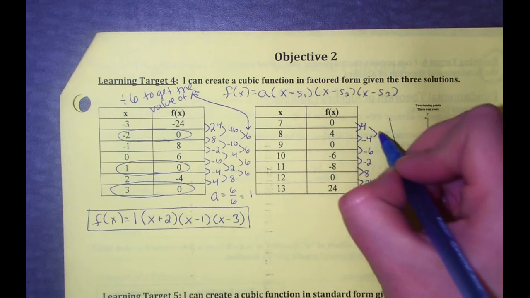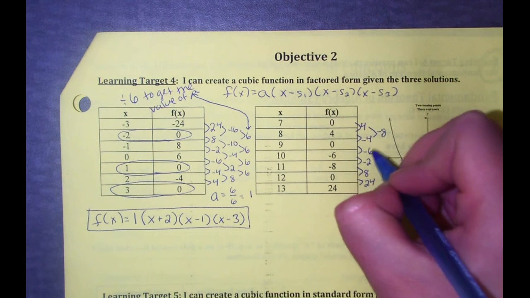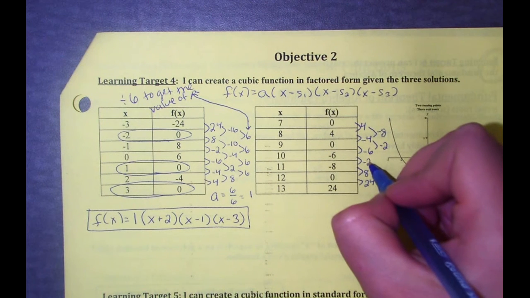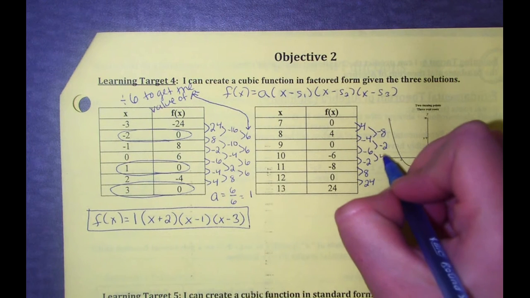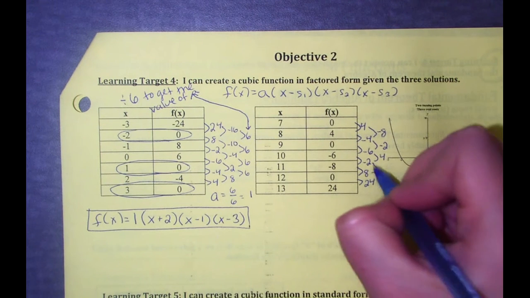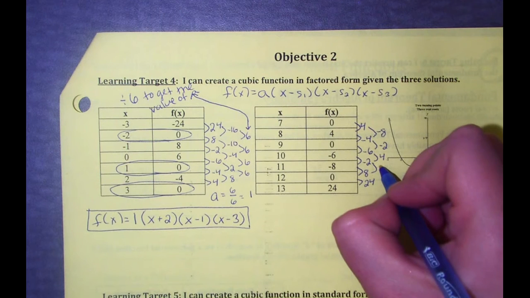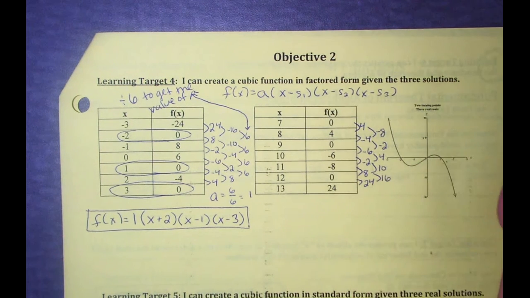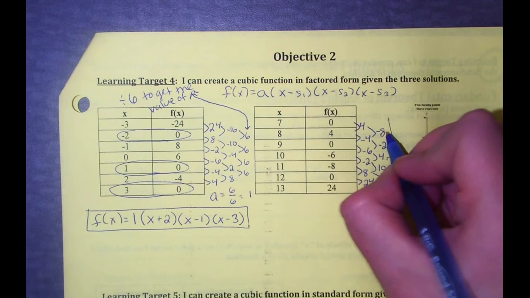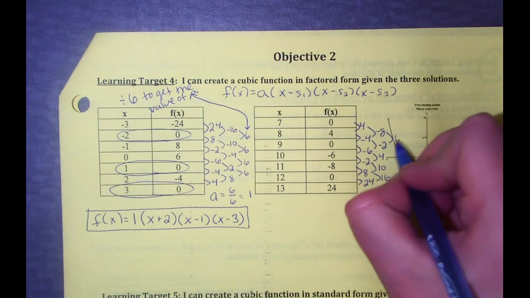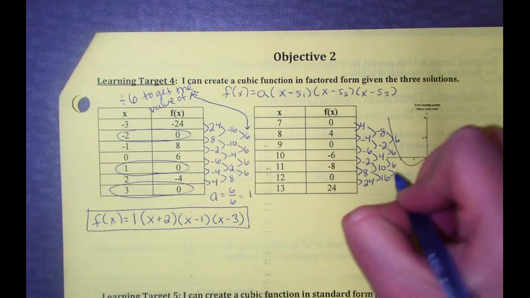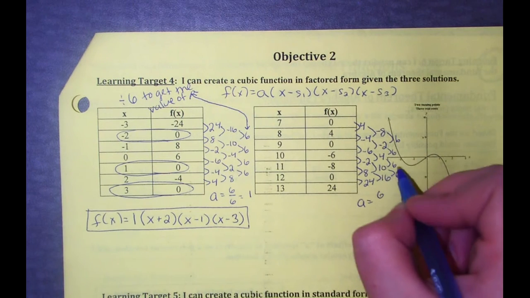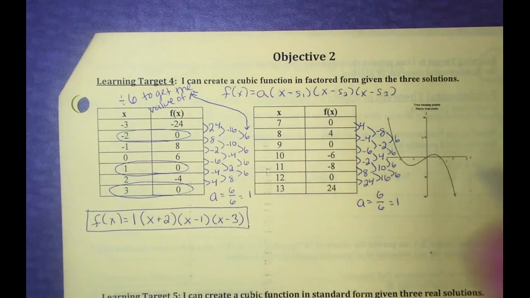Now we'll find our second difference. So from 4 to negative 4 is going down 8. Negative 4 to negative 6 is going down 2. Negative 6 to negative 2 is going up 4. Negative 2 to 8 is going up 10. And from 8 to 24 is going up 16. Now we'll take our third difference. From negative 8 to negative 2 is up 6, up 6, up 6, and up 6. So again, our a is whatever that is, which is 6, divided by 6, which is 1.